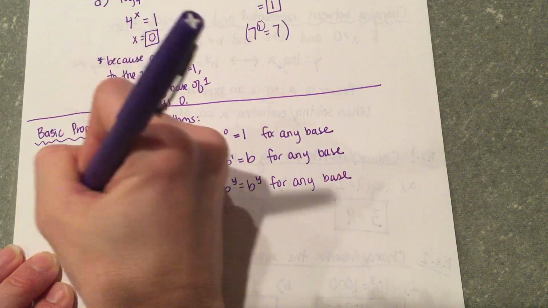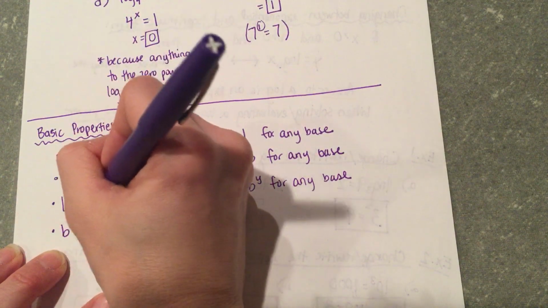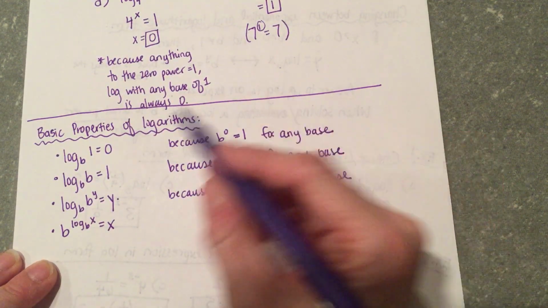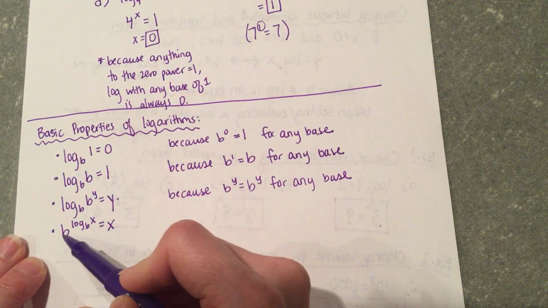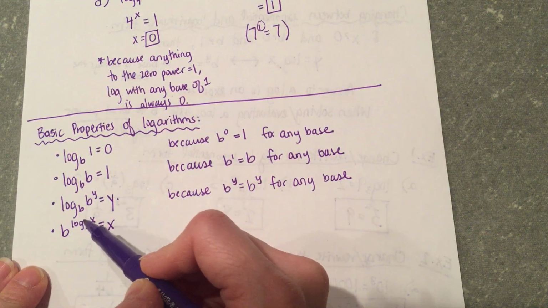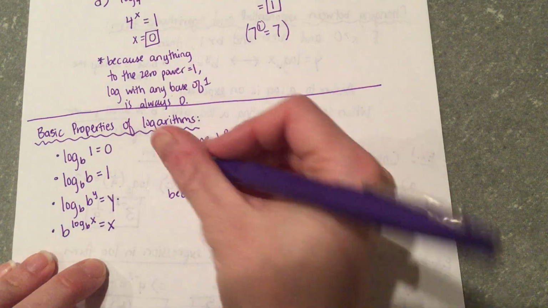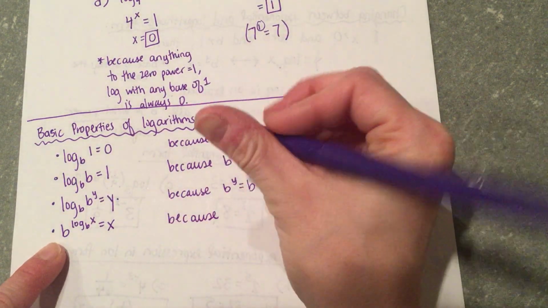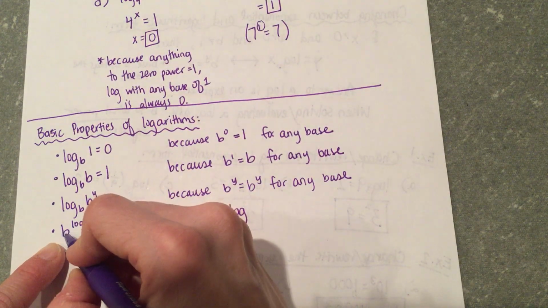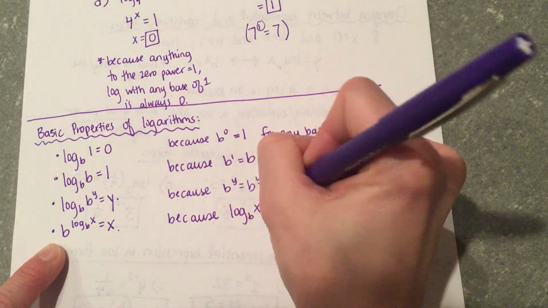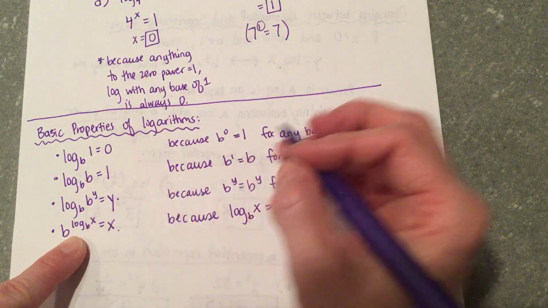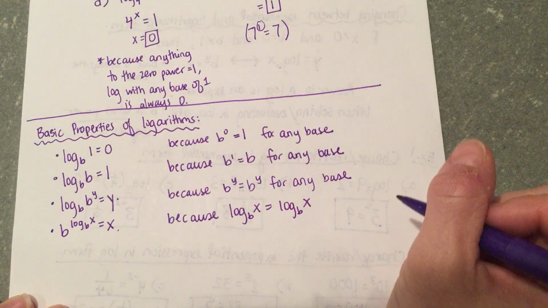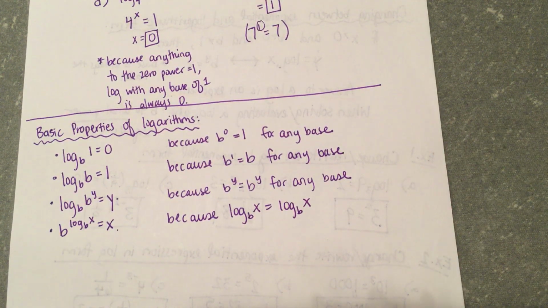And then finally, if you ever have b raised to the log base b of x, you're just going to get x. It's kind of the opposite of the one before it. The b raised to the log base b cancel each other out, and you just get x. The reason is that if you rewrite this equation in log form, you'd have log base b of x equals the exponent, which is log base b of x. So it all works out. Those are our 4 basic properties.